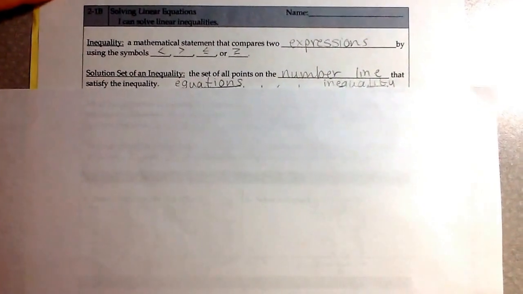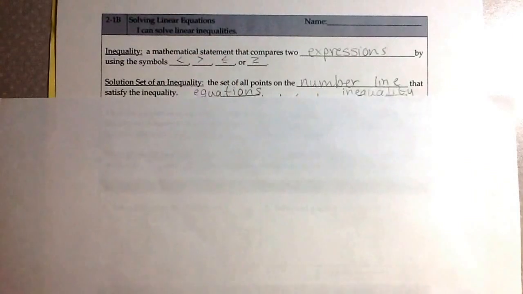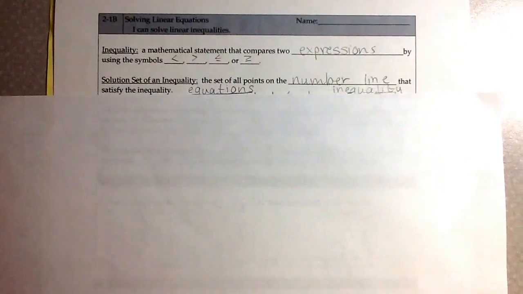It's a mathematical statement that compares two expressions by using the symbols less than, greater than, less than or equal to, greater than or equal to. You can see some other ones like not equal to, but these are the four most common inequality symbols. So those are the ones you'll be mostly using in section 2.1. Okay, the solution set of an inequality is the set of all points on the number line, and this is different than an equation. With an inequality, we're talking about a number line that satisfy the inequality.